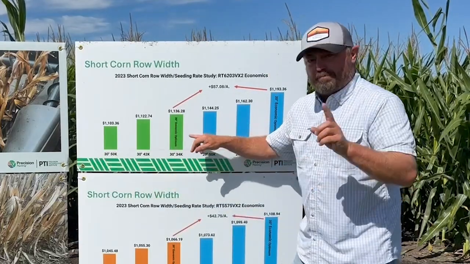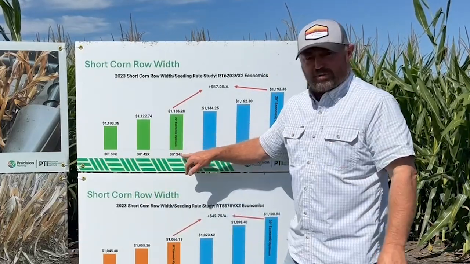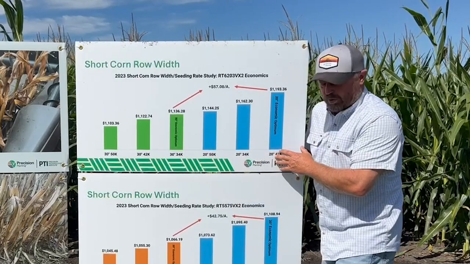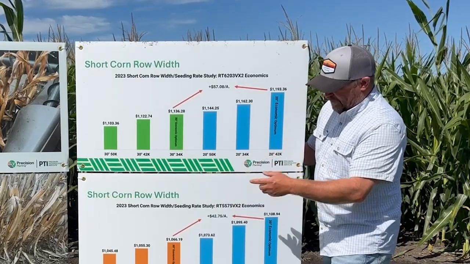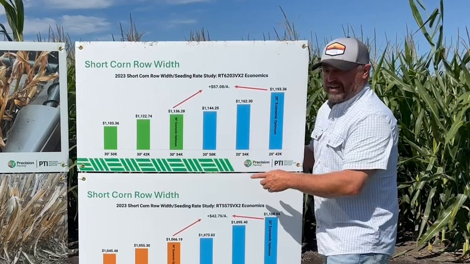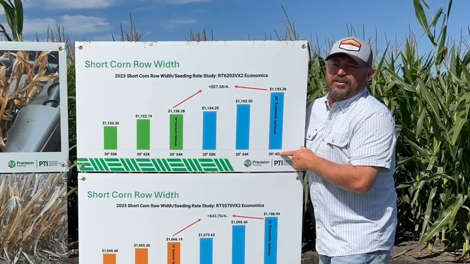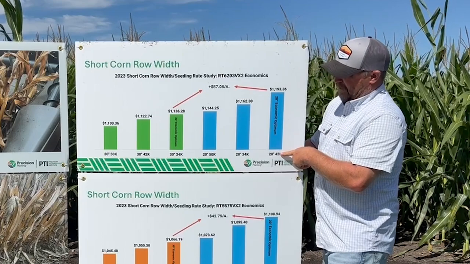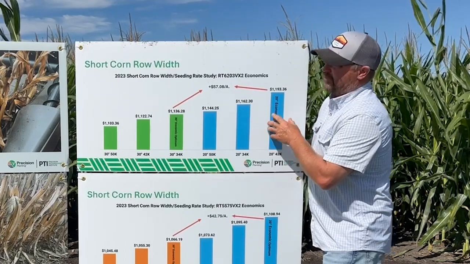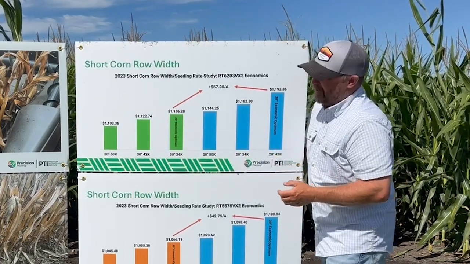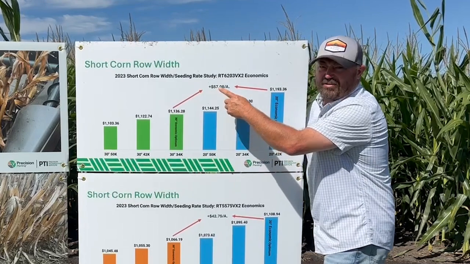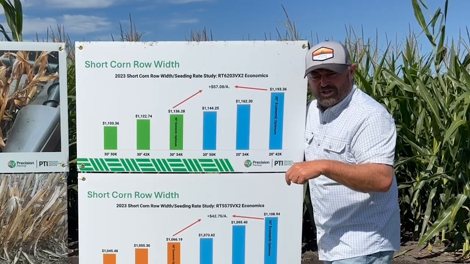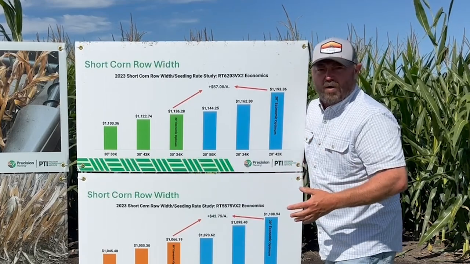However, if you look at the best 30-inch row seeding rate, which was 34,000, and then we compare it to 20-inch rows, at the same populations, 34, 42, and 50, 42,000 came to the top as far as economic optimum. But if you look at the best of the 20s versus the best of the 30s, there's almost a $60 advantage per acre for narrow rows in this short stature platform compared to wide row 30s.